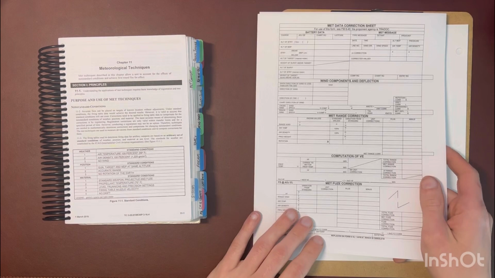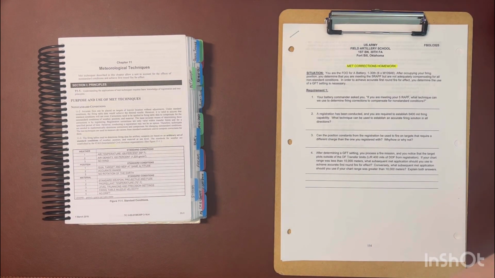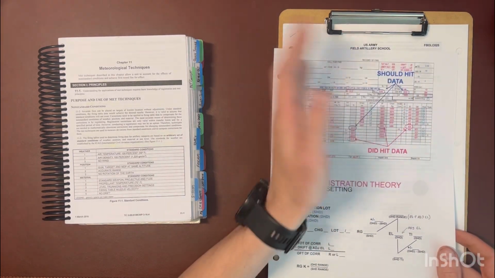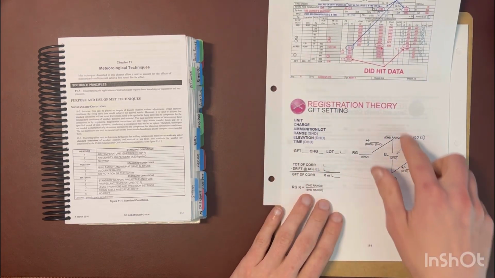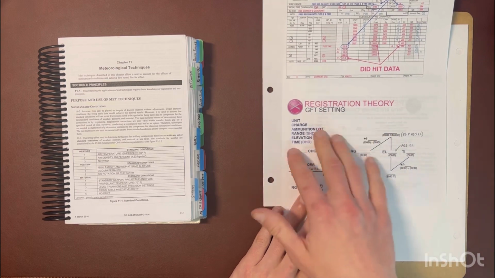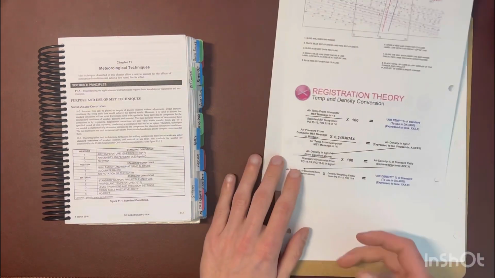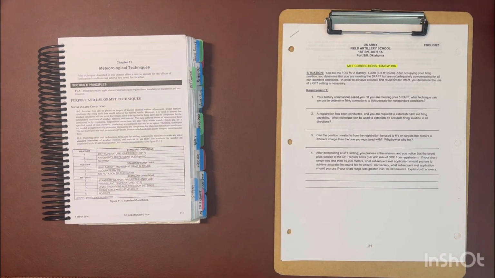I'm going to have some blank DA Form 4200s. I'll have a four-function calculator, some notes that I have from class, as well as some registration theory notes that we have. So we have this handout that has a ROF that we're not going to need because we use this for concurrent MET. I have my registration theory GFT setting notes right here, as well as how to apply a GFT setting and the registration theory temperature and density conversions for my DA Form 4200. So let's go ahead and jump right into it.